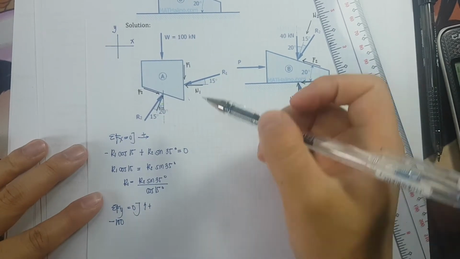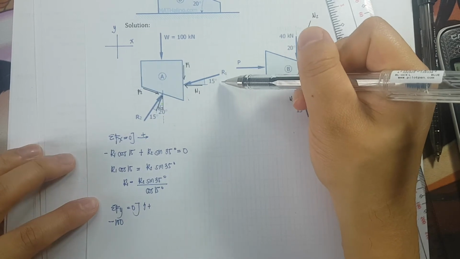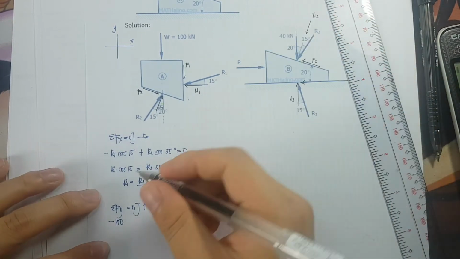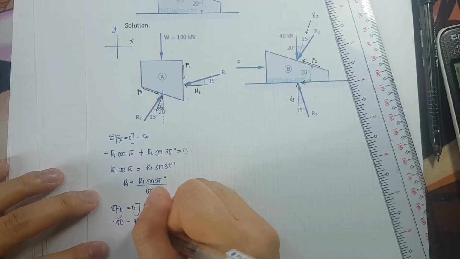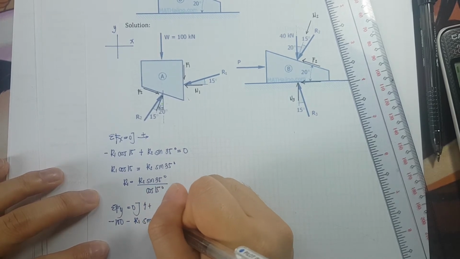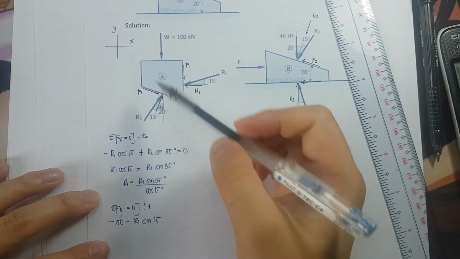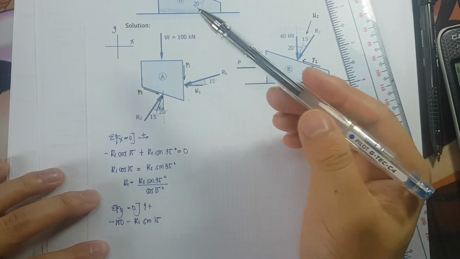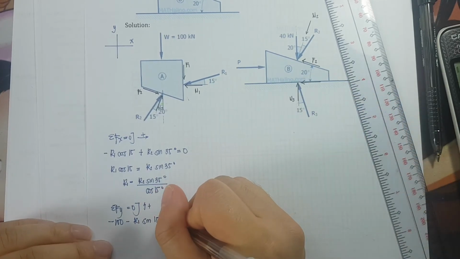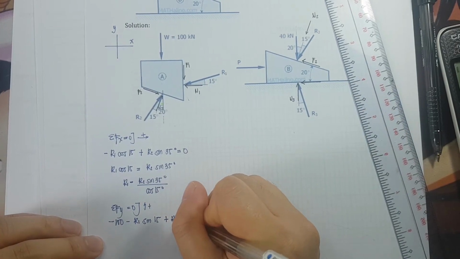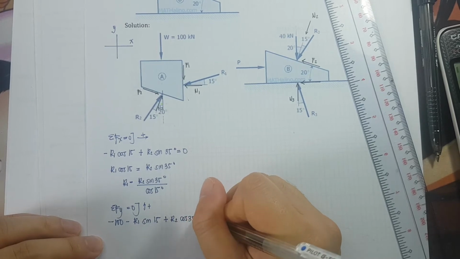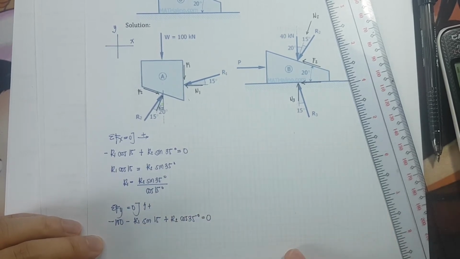What else? We have the vertical component of R1 is a function of sine and it is negative. Negative R1 sine 15, but for R2 it is a function of cosine and it is pointing upward. So plus R2 cosine 35 degrees is equivalent to 0.